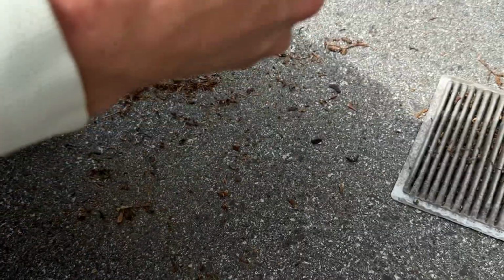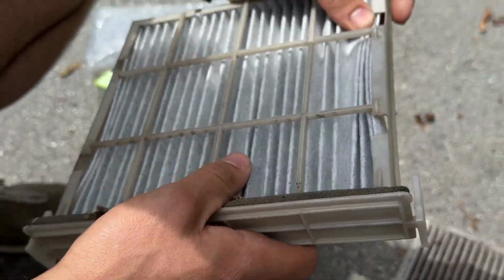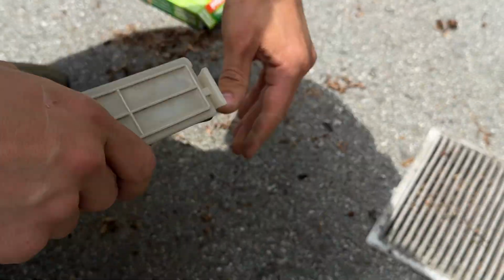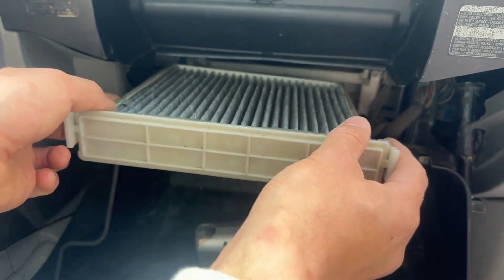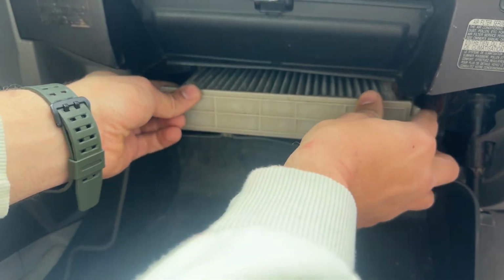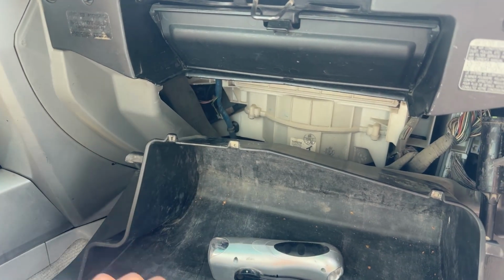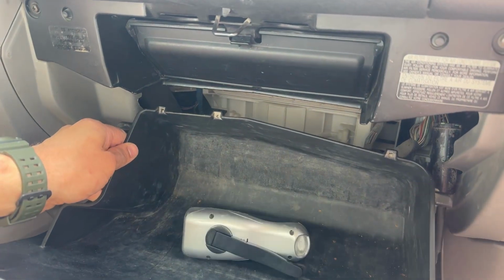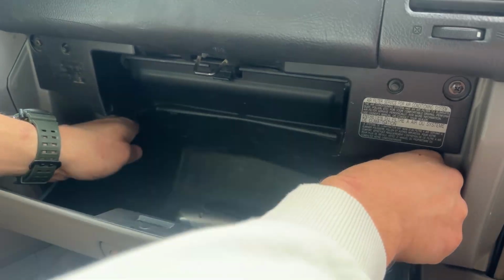I believe no matter what kind of quality the new filter is, it will be 1,000 times better than this stuff. Now we need to put the filter with the frame inside till the clip, and after that I will be able to insert the glove box back into its place.